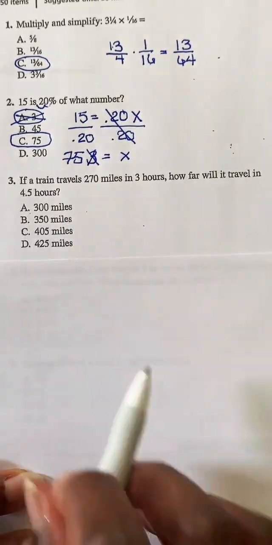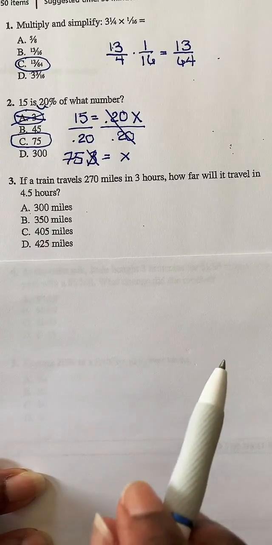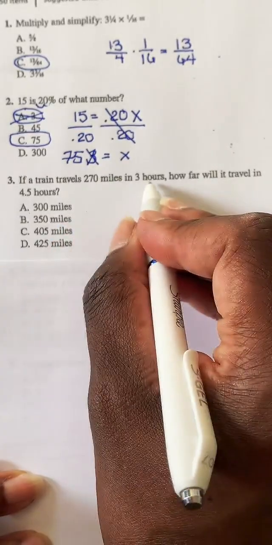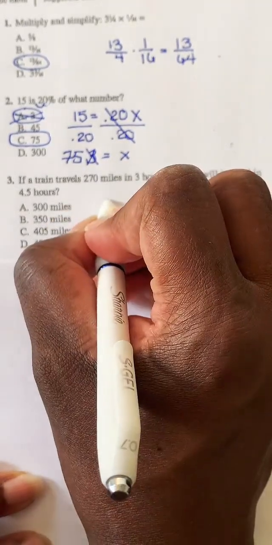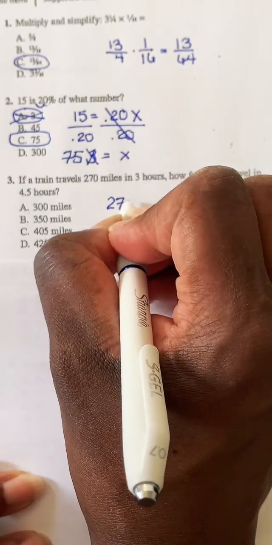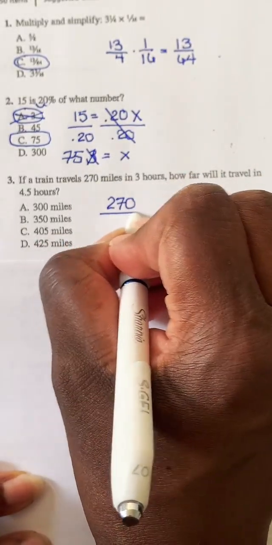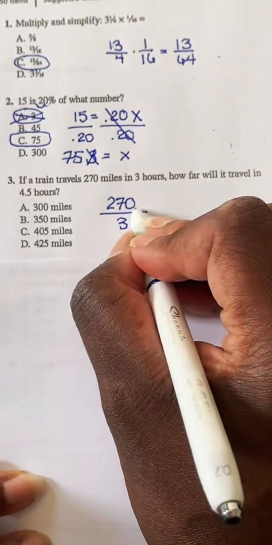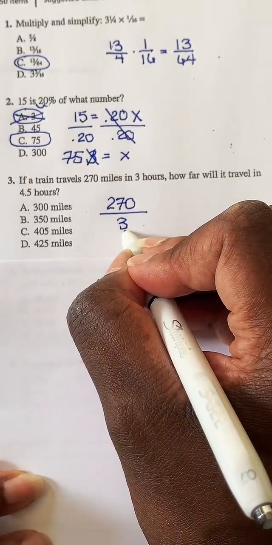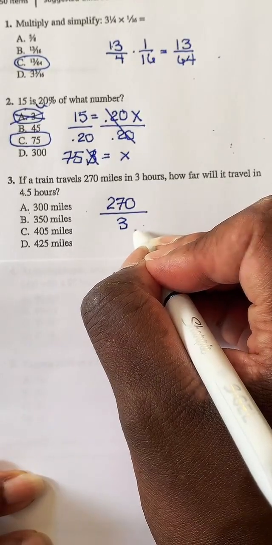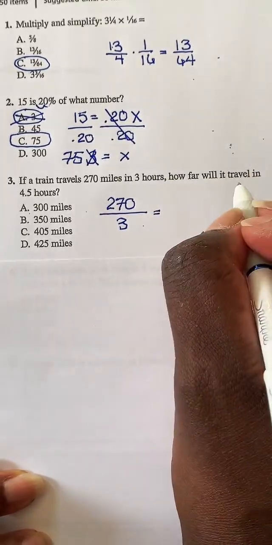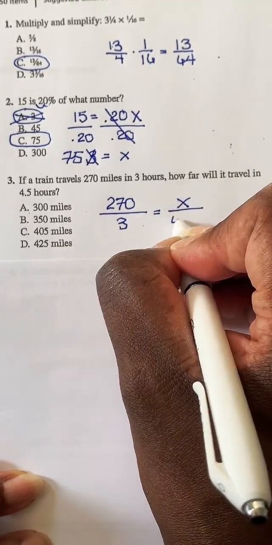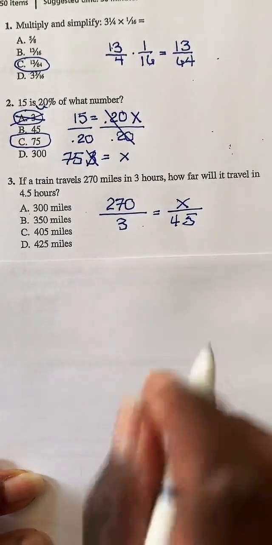So this can be solved as what a lot of your test questions is going to be, as a proportion. So you could do the division, okay? But you also can do it as a proportion. You know it's going to be miles per hour. So once you have your miles, which is 270, over your 3, that's where you get your 90. But you got to figure out how far in miles it will go in 4.5 hours.